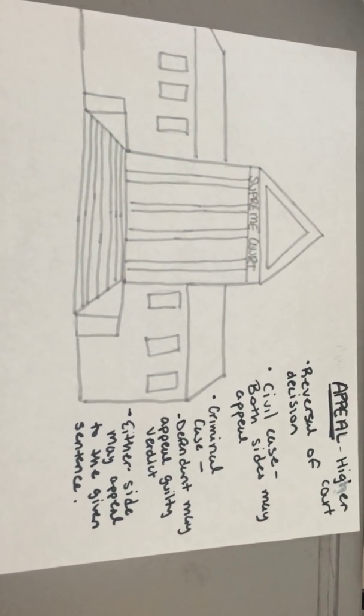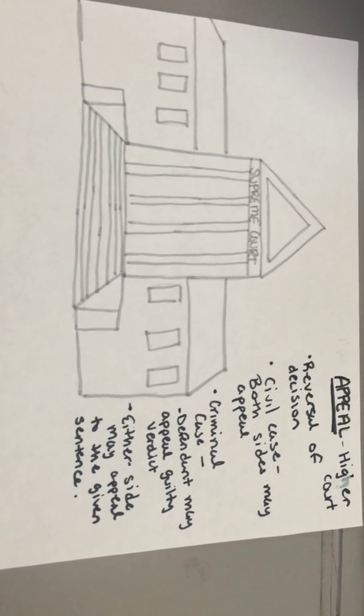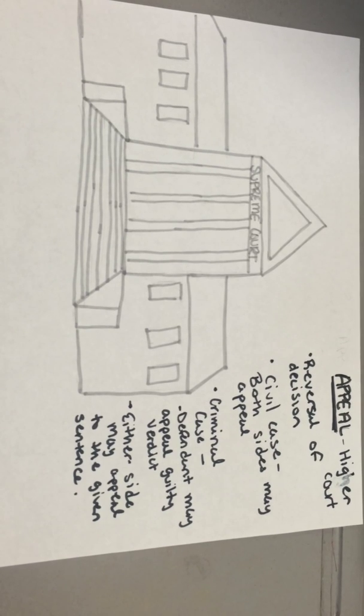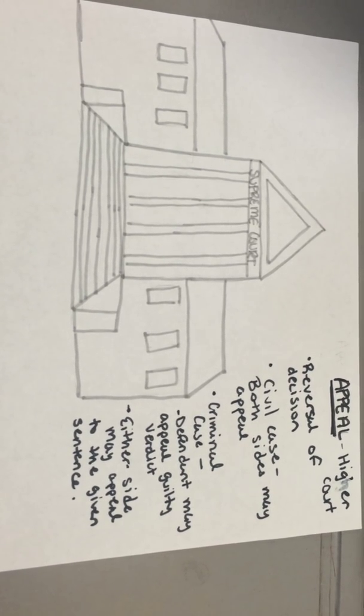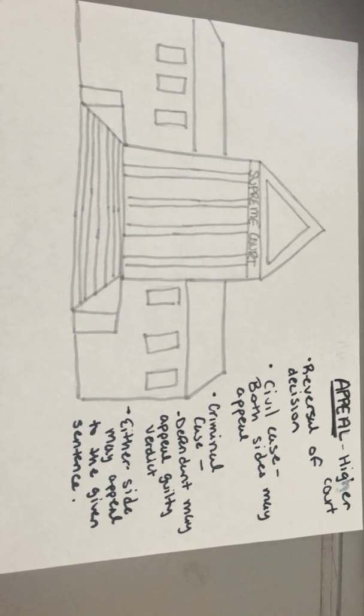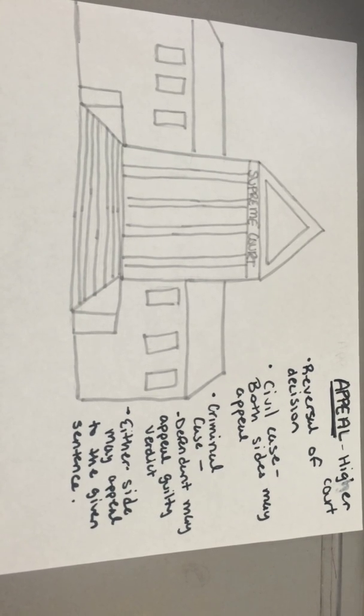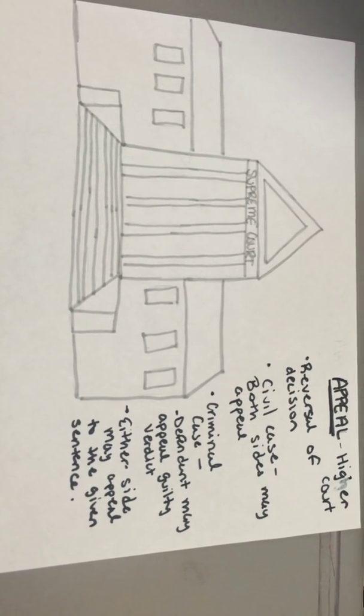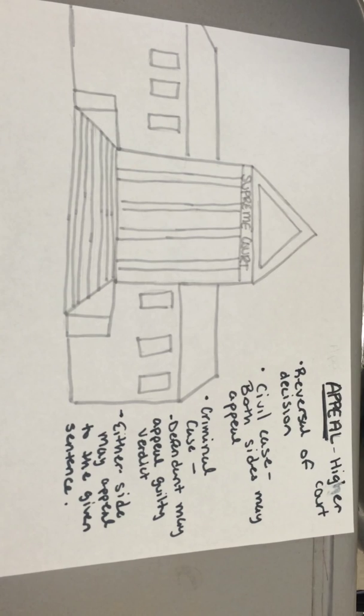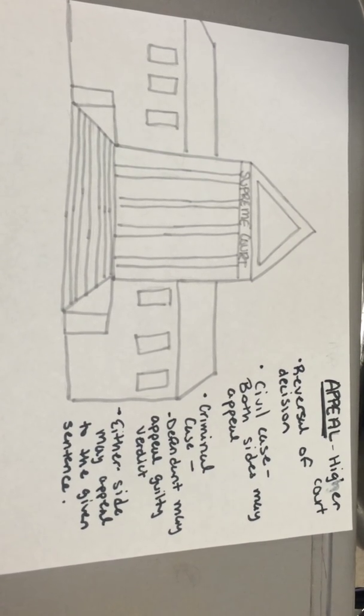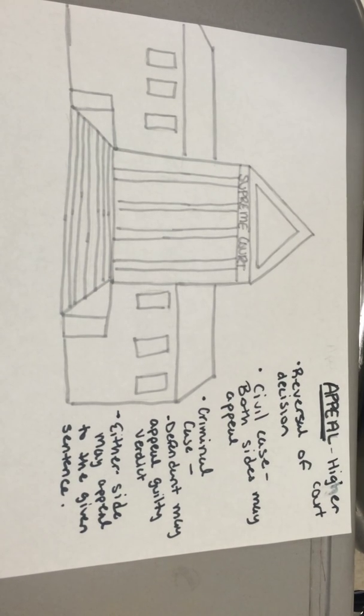An appeal is when one disagrees with the verdict and appeals to a higher court for a reversal of the decision of a lower court. Either side may appeal a civil case. In a criminal case, only the defendant may appeal a guilty verdict. The government cannot appeal if a defendant is found innocent. However, either side may appeal with respect to the sentence that is imposed after a guilty verdict.